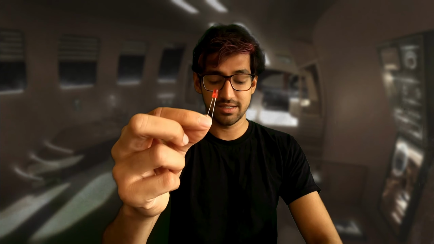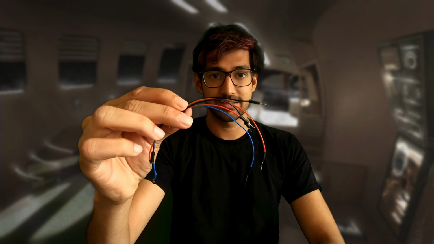For this, we would need the breadboard, the microcontroller, the thermistor, in this case a 10 kilo ohm thermistor, a resistor of a similar value to the thermistor, in this case 10 kilo ohms, an LED of your choice, and 5 connecting wires. Thermistors are variable resistors. They change their resistance based on temperature.